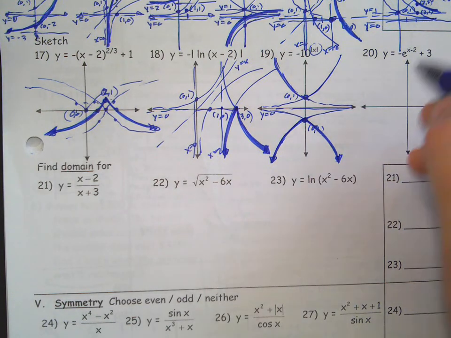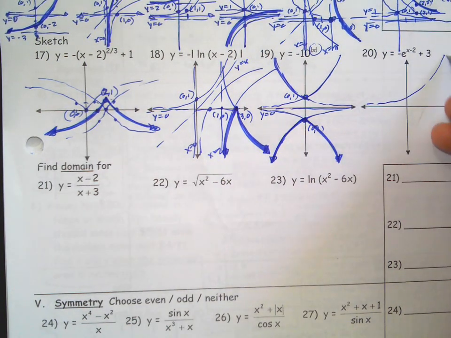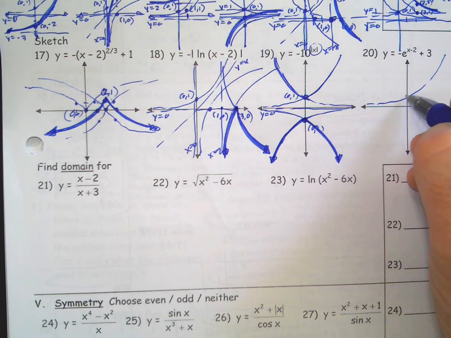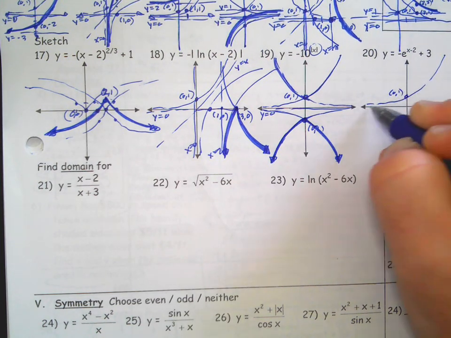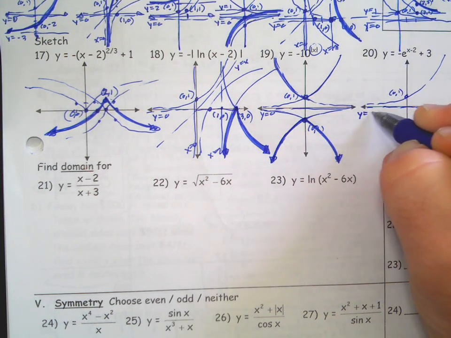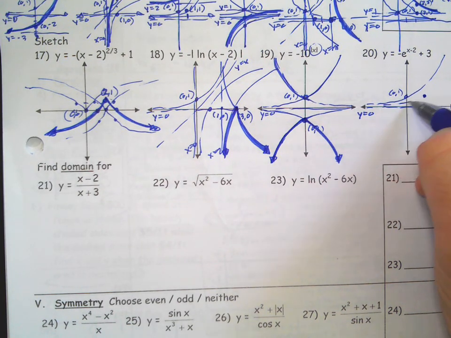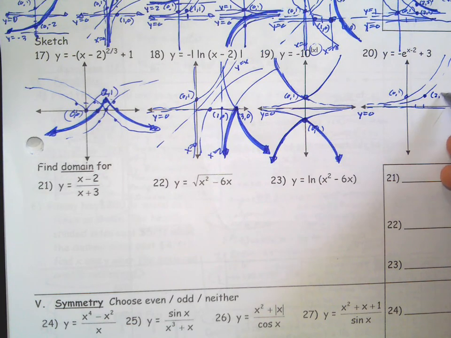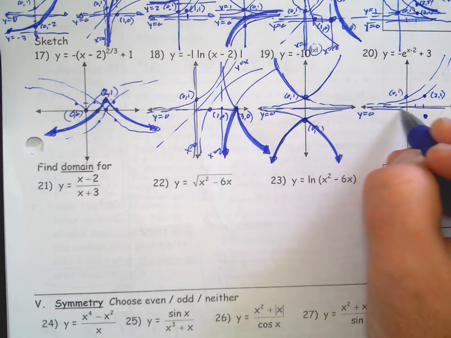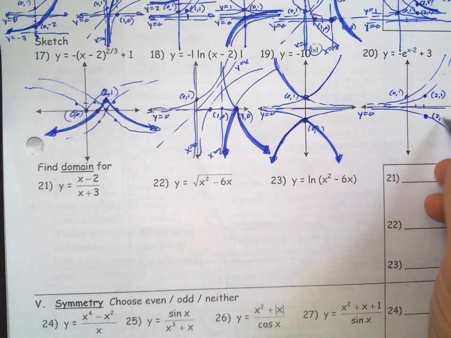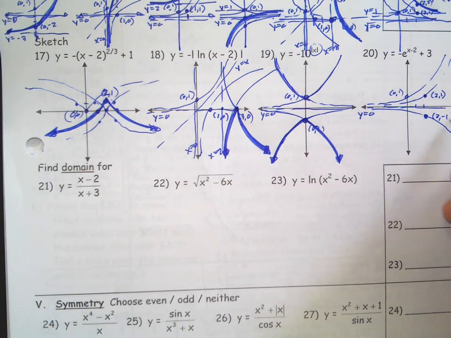All right, this one, e to the x, the minus 2 on the inside moves everything to the right 2. The negative on the outside flips it upside down. The plus 3 moves everything up 3. 1, 2, 3.